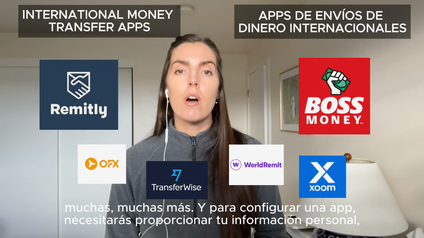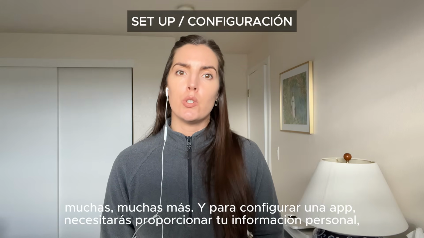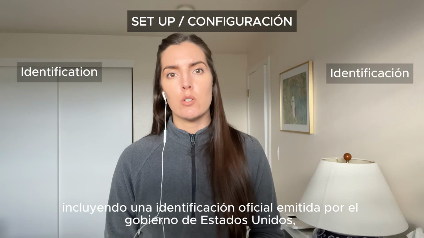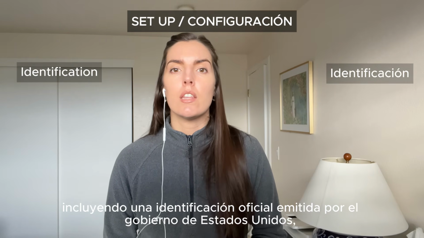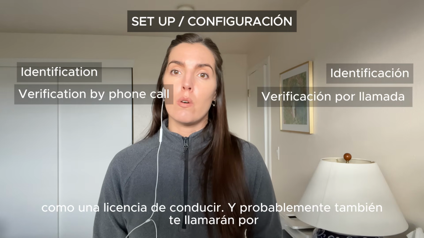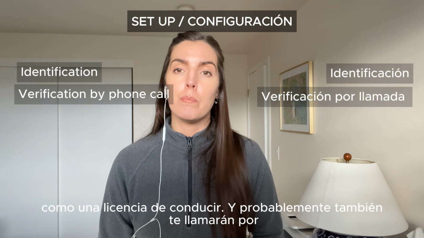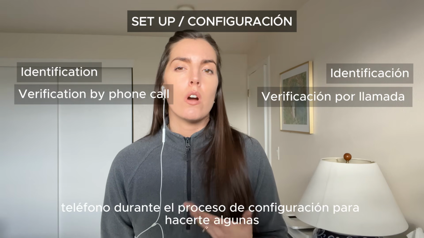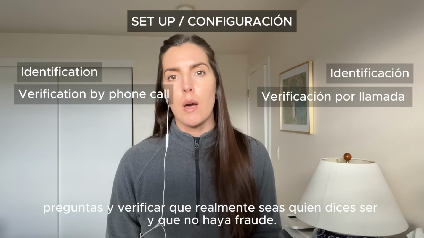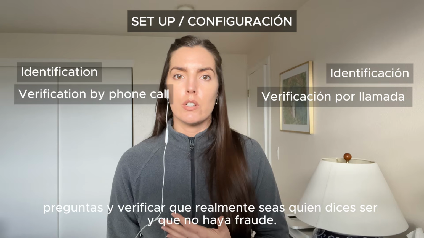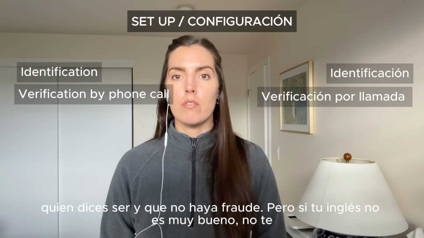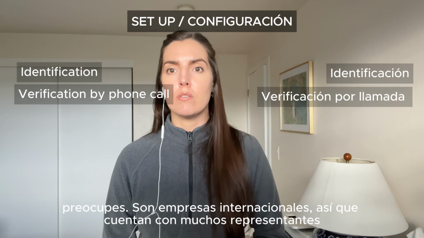And to get set up on an app, you'll need to provide your personal information, including a US government issued ID like a driver's license. They will also likely call you on the phone when you're getting set up, to ask you a few questions to verify that you are who you say you are and that no fraud is happening. But if your English is not strong, don't worry, they are international companies, so they have plenty of bilingual representatives.